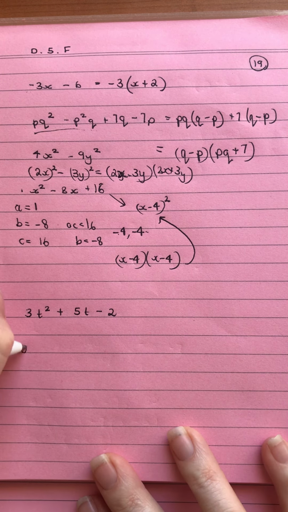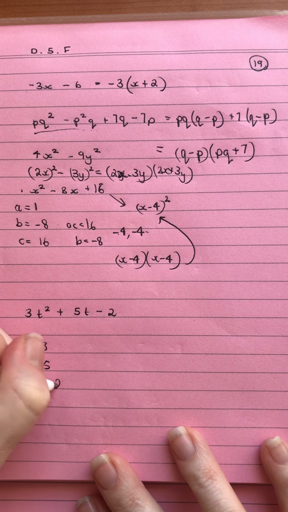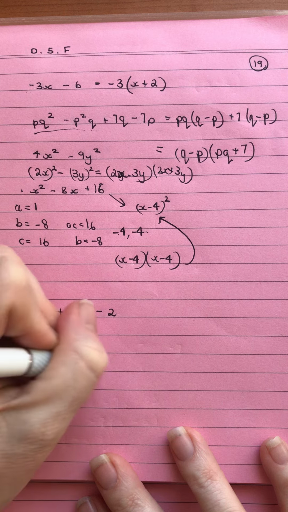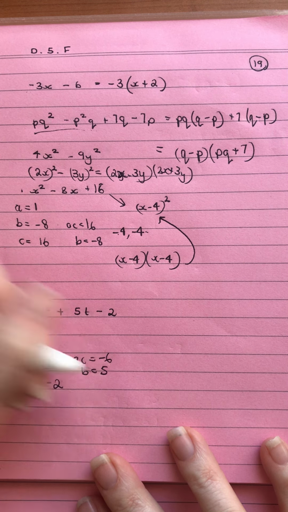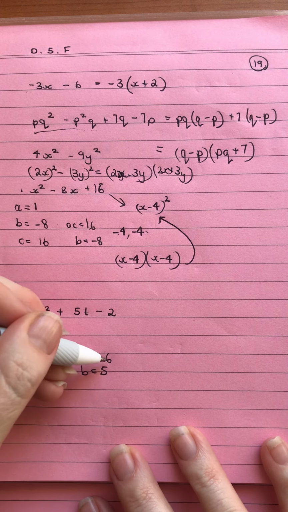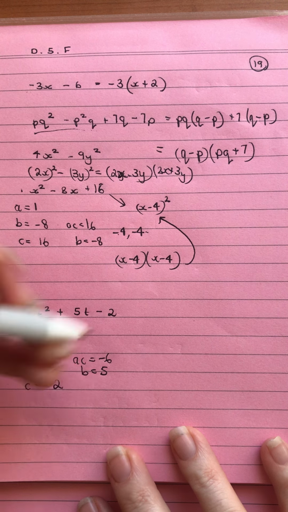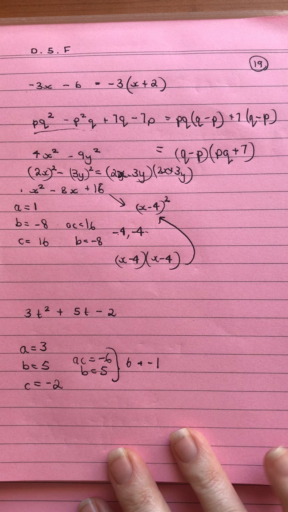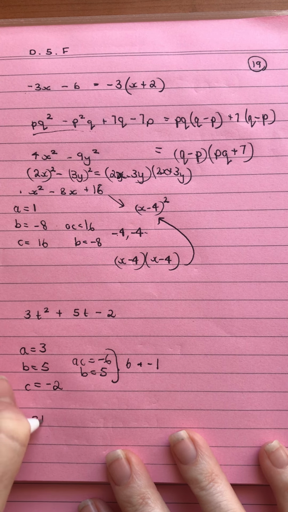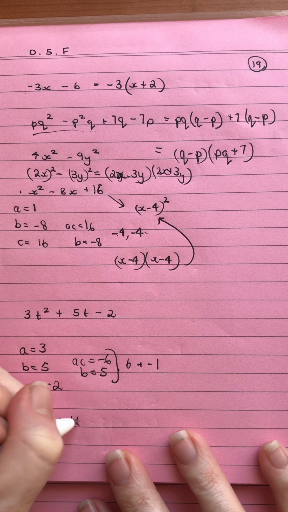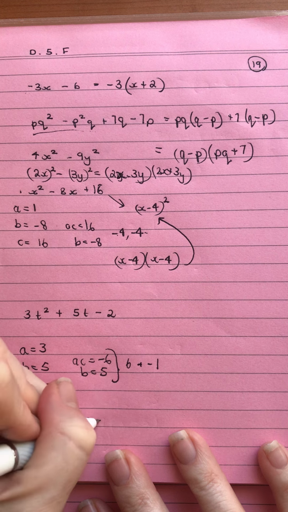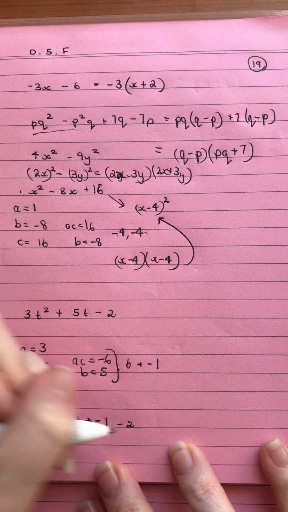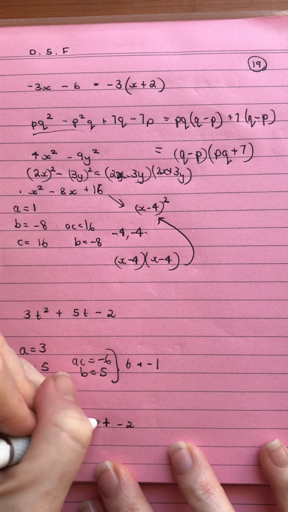Last one we have our a equals 3, b equals 5, c equals negative 2. So our AC is equal to negative 6, our b is equal to 5. So two numbers that multiply to give negative 6 but add to give 5, we can use 6 and negative 1. Then we're going to replace our middle term with that and write 6t, take away 1t, take away 2 there.